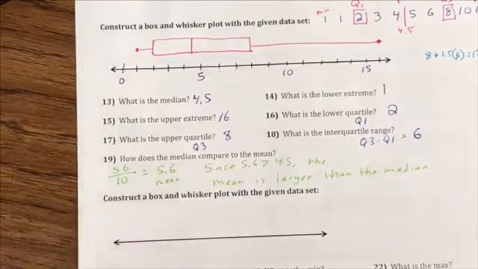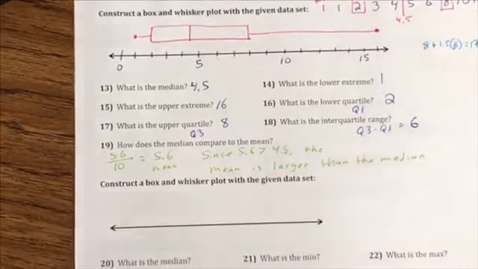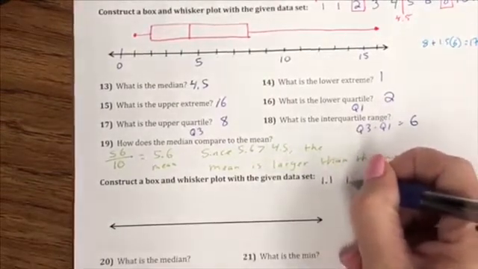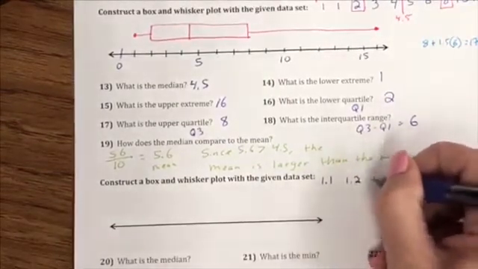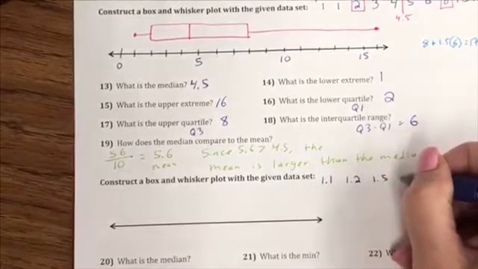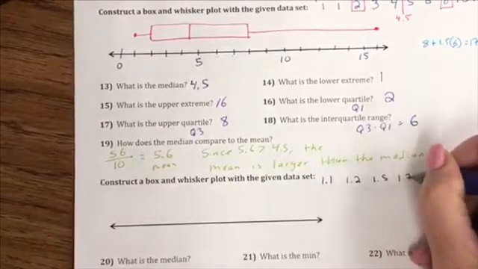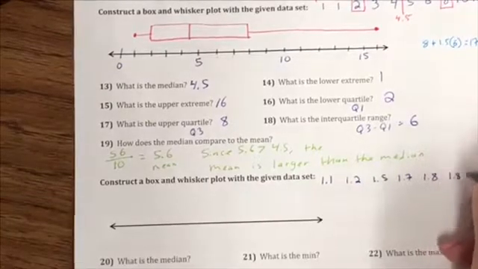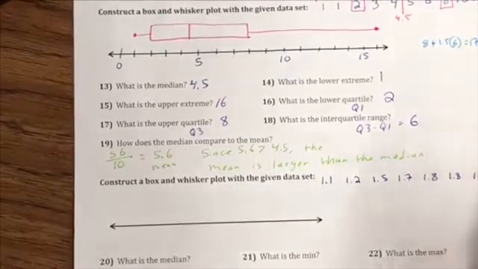Okay, we're going to construct a box and whisker plot again here. And our numbers this time are 1.1, 1.2, 1.5, 1.7, 1.8, 1.8, and 1.9.